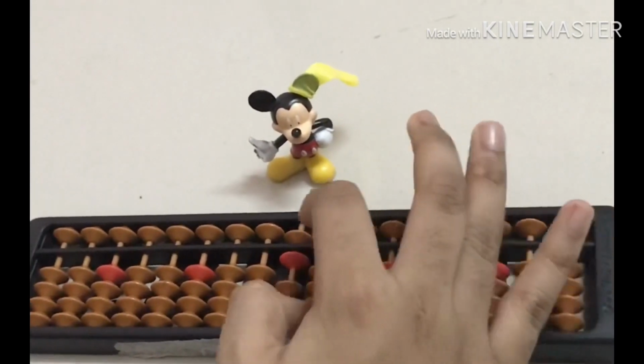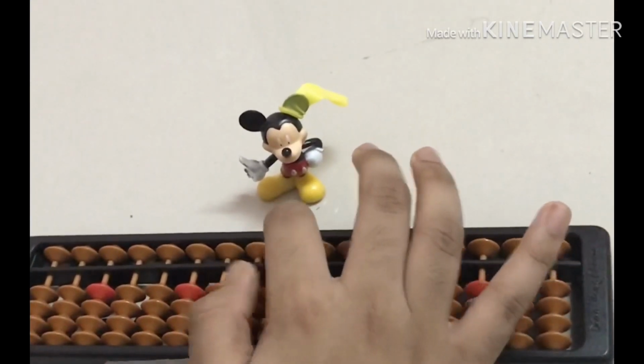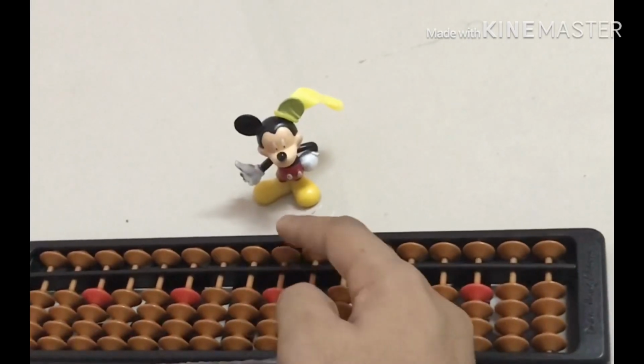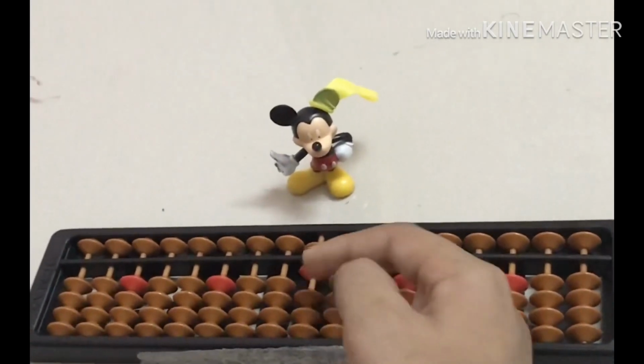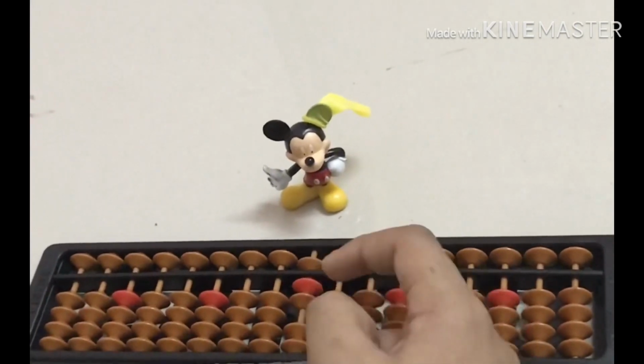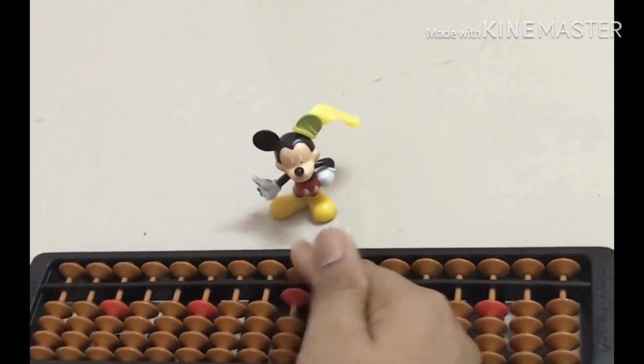Now let's go one more question. 5. So this is 5. So this 5 plus 2. 1, 2, 7 minus 1. So I need to take away 1. So the answer is 6.